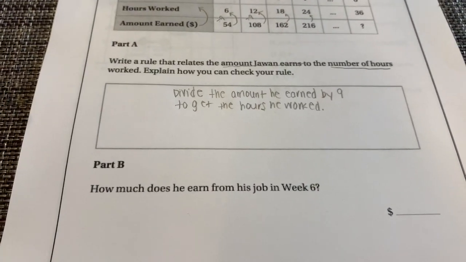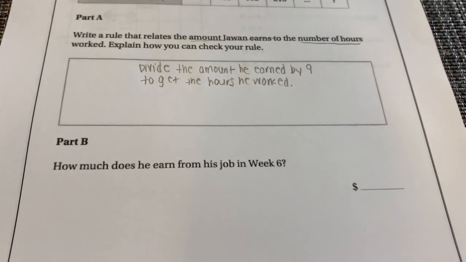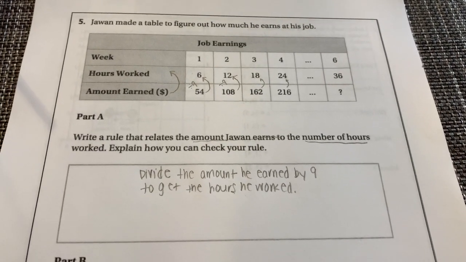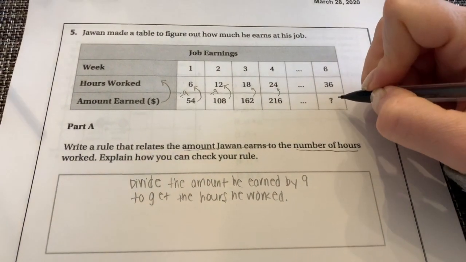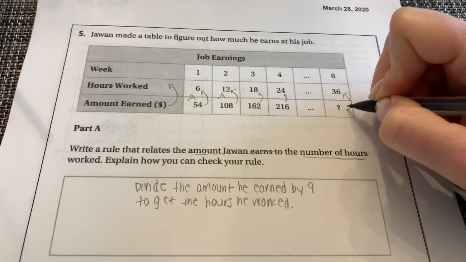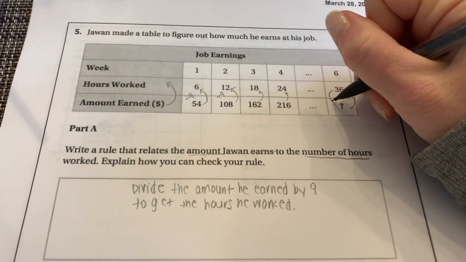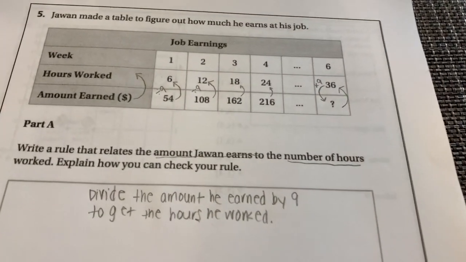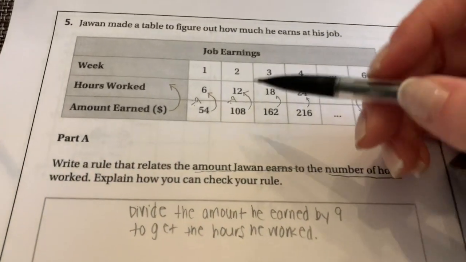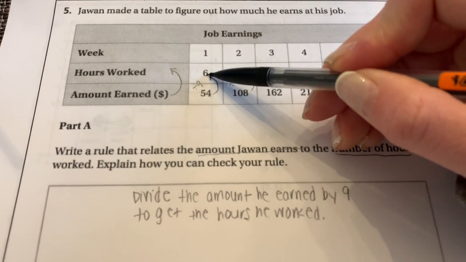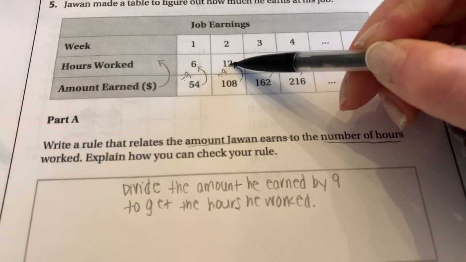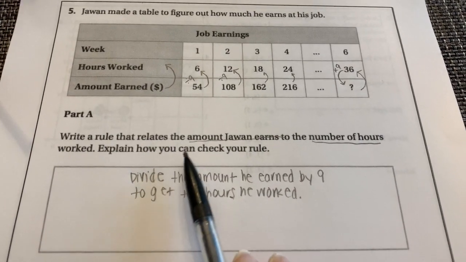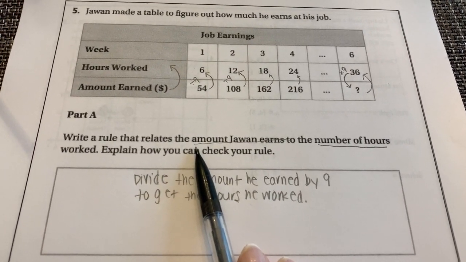For part B, we want to discover how much does he earn from his job in week 6. So this is where you can go backwards the other direction. So instead of dividing, right, because we don't know what this number is, you can go backwards and say 36 times 9 in order to get this answer here, okay? Everyone hopefully understands that. If I wanted to go backwards here, I would multiply 6 by 9 to get 54, 12 times 9 to get 108. The only reason we went the other way here is because of the way that they asked us to write the rule. Okay?